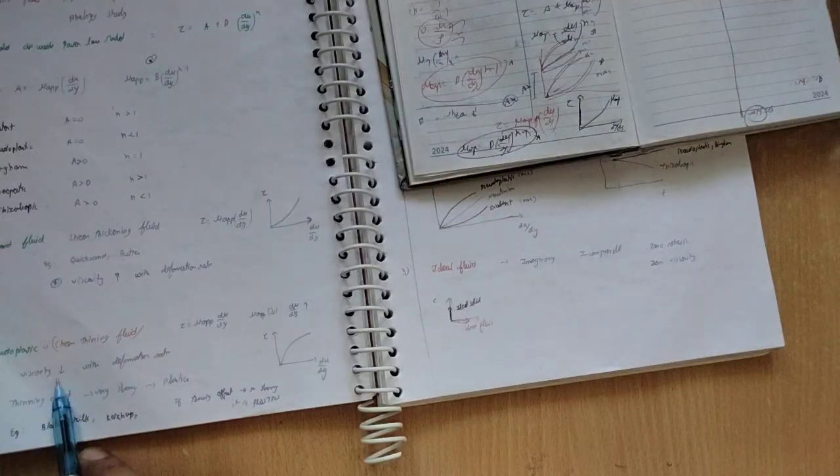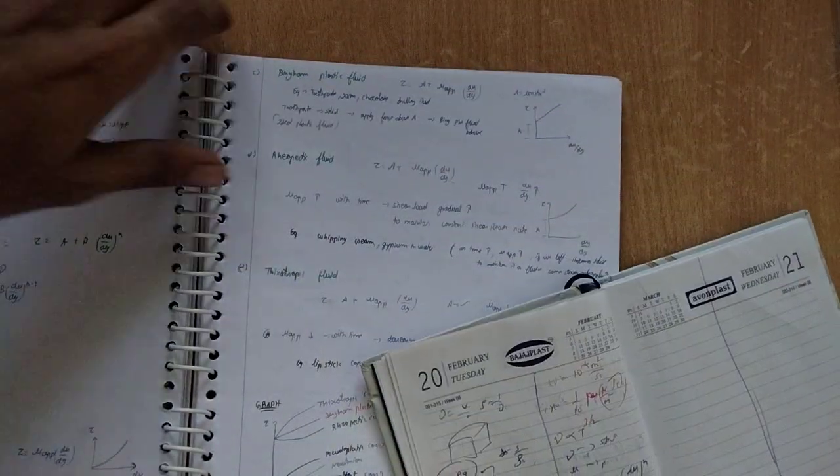So here the viscosity decreases with the deformation rate. The shear thinning effect is very strong in plastic, blood, milk, ketchup, and if the thinning effect is so strong, it is pseudoplastic. So that's it. Basic thing only, guys.